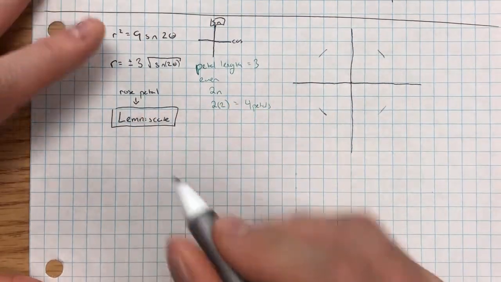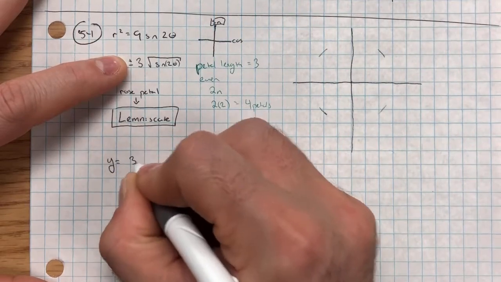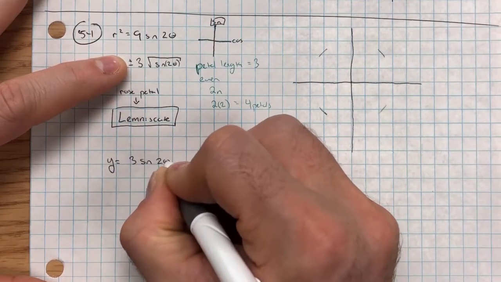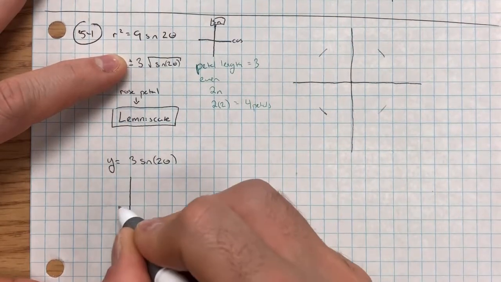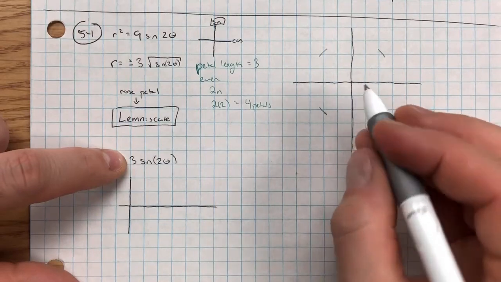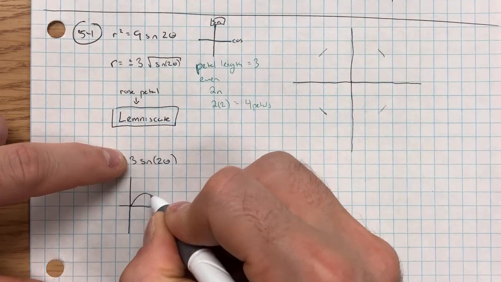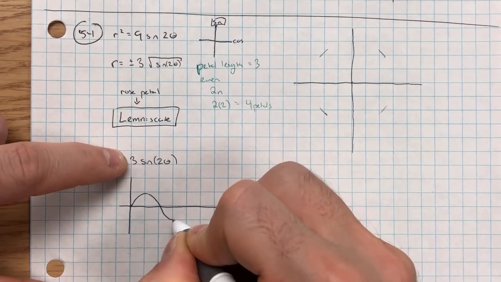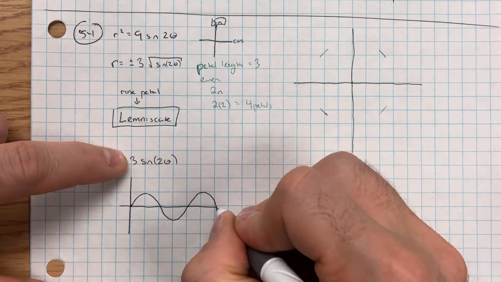Now, the sine graph, if this was just a regular sine graph, let's say this is y equals 3 sine of 2 theta. First off, this graph we know would have an amplitude of 3, which means it goes up and down. It goes up to 3, down to 3, up to 3, down to 3.